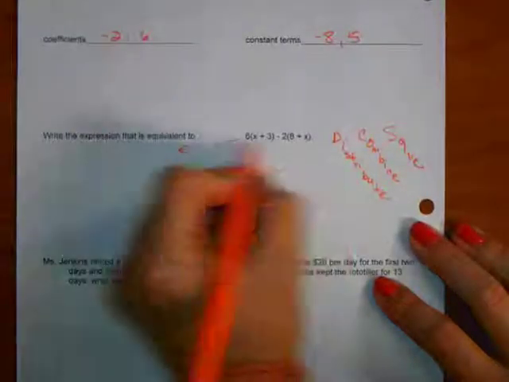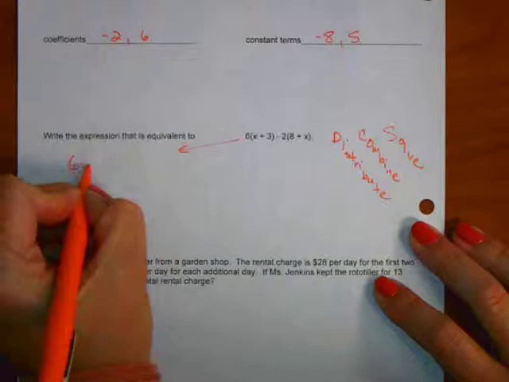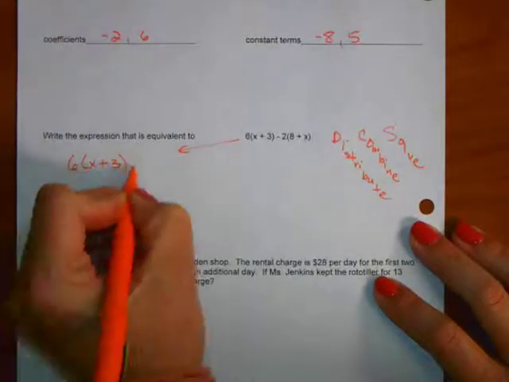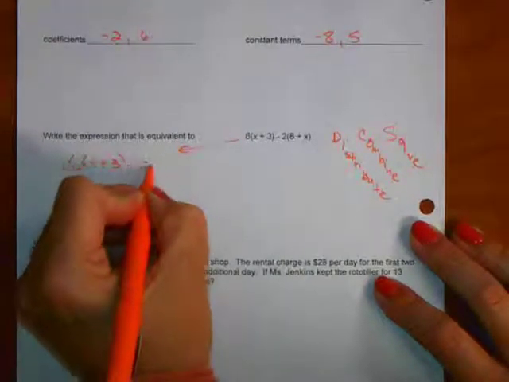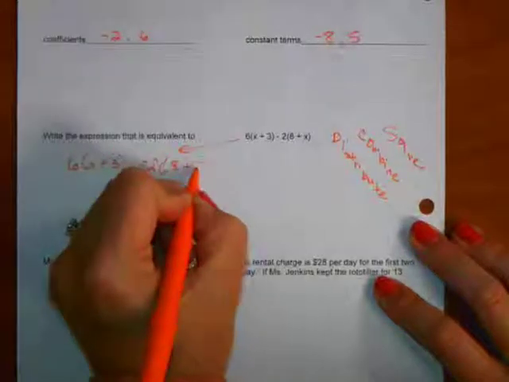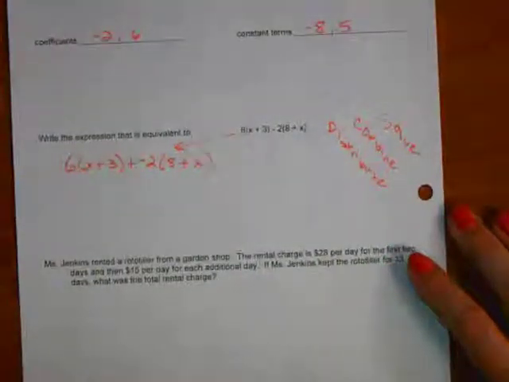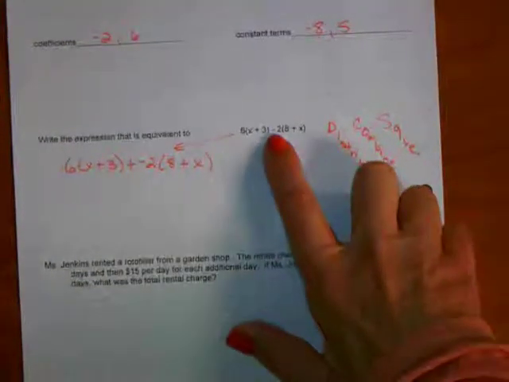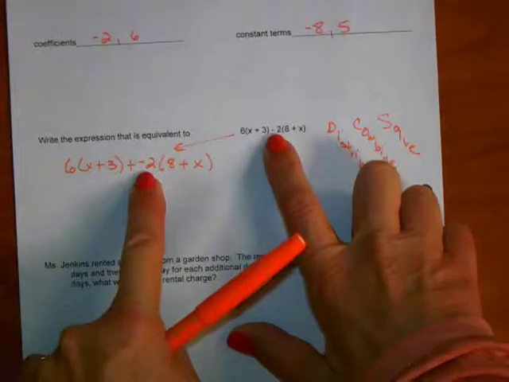You cannot solve this. Why can't I solve this? Because there's no what? Equals. There's no equals. So I'm not going to be able to solve. But I can do the first two steps. Okay? So I'm going to rewrite it because I'm going to change the -2 to adding a -2. So I changed that subtraction to this. That's all I did.